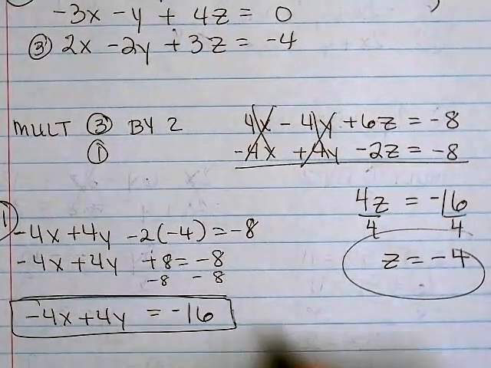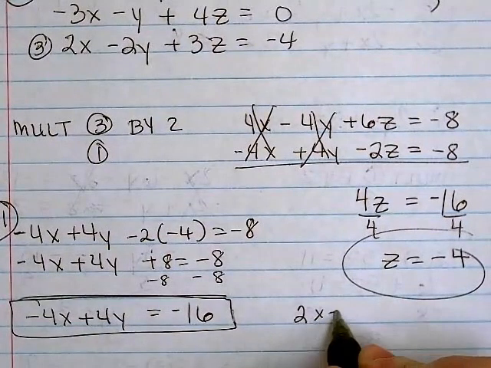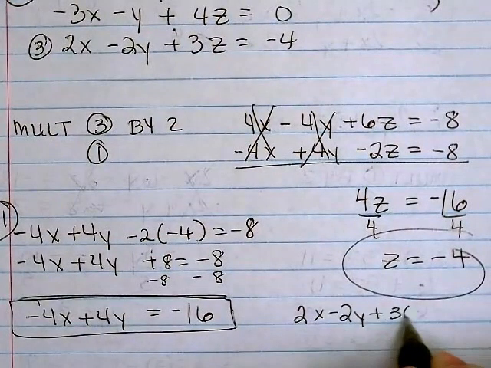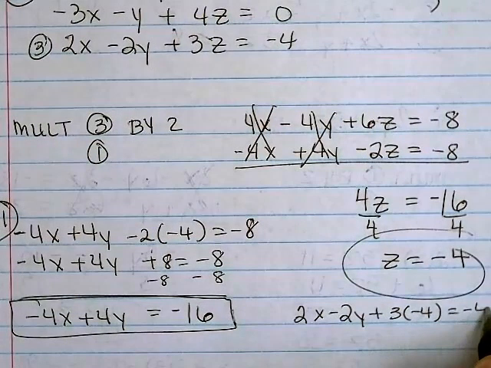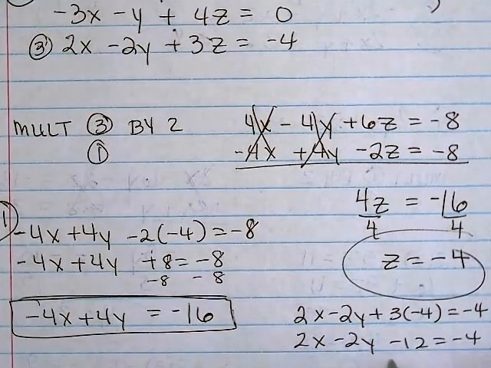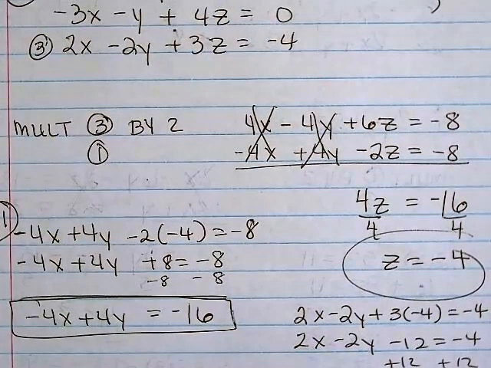3. So it says 2x minus 2y plus 3 times negative 4 is negative 4. Add the 12. 2x minus 2y equals 8.